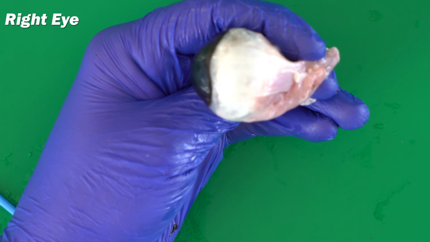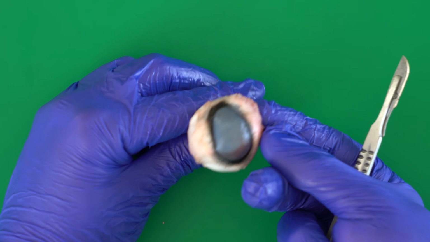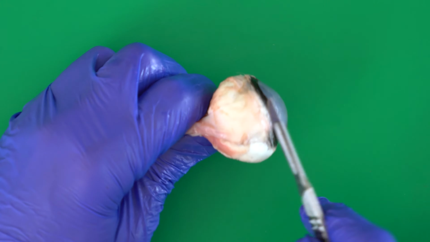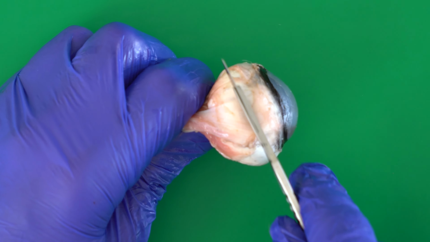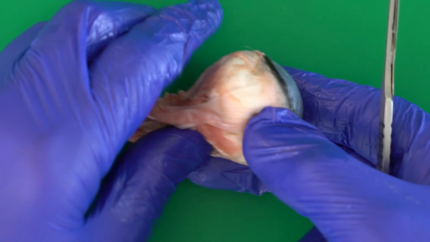Thank you. Now what I'm going to do is cut the eye transversally like this and show you the internal structures.